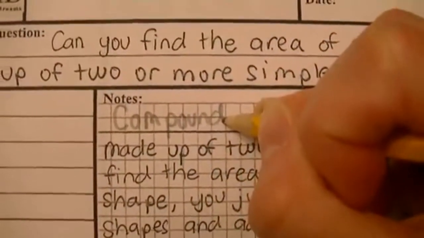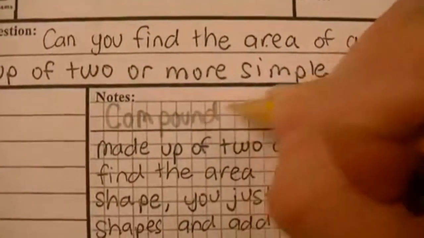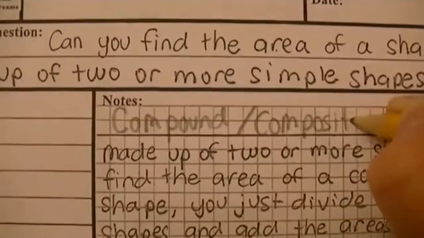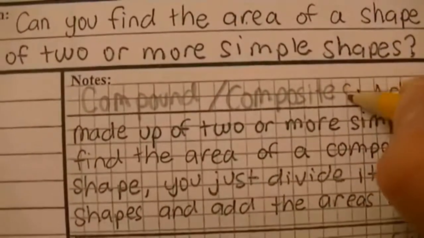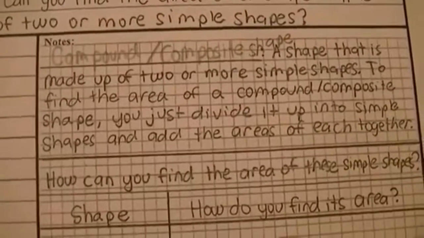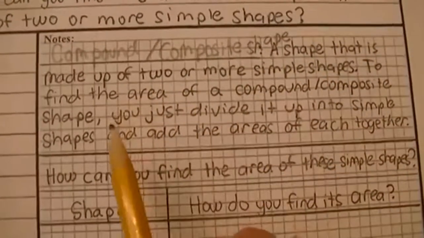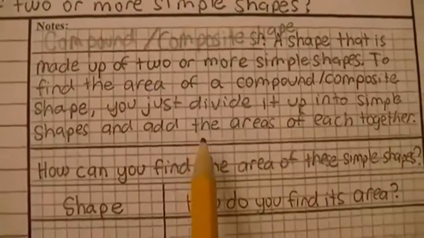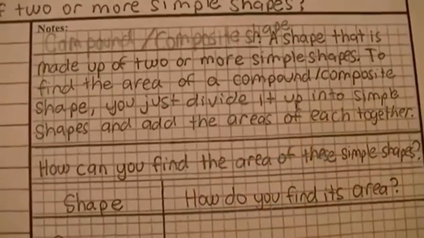I've also seen them called composite shapes. So you can call it a compound or a composite shape. To find the area of a compound or composite shape, you just divide up that shape into simple shapes and add the areas of each together.